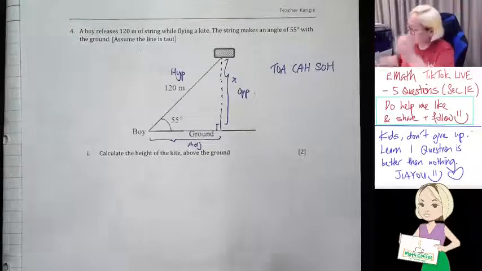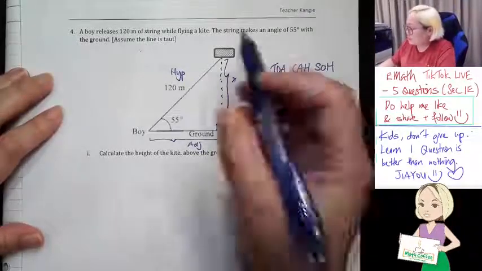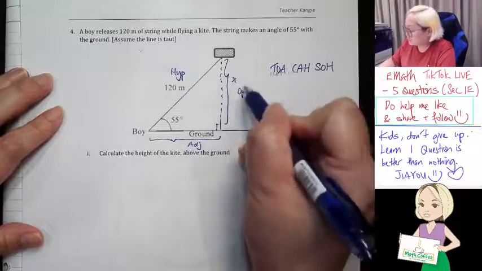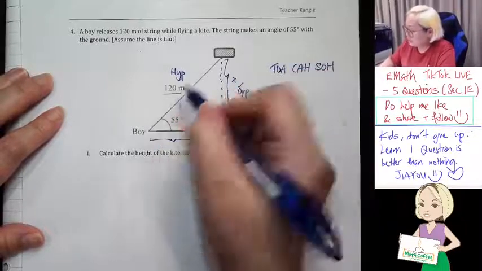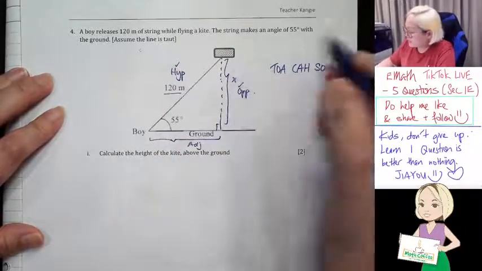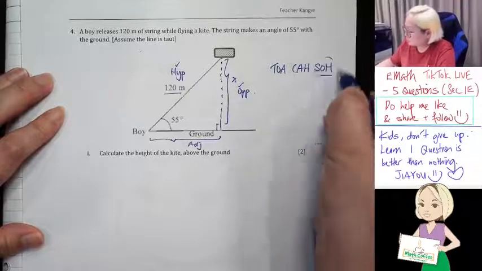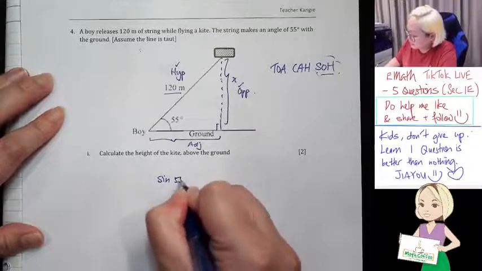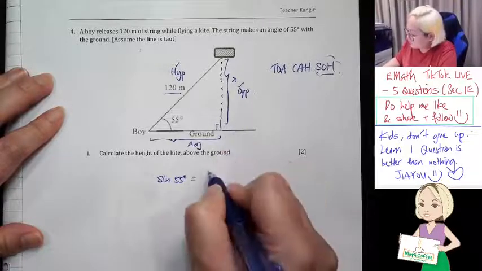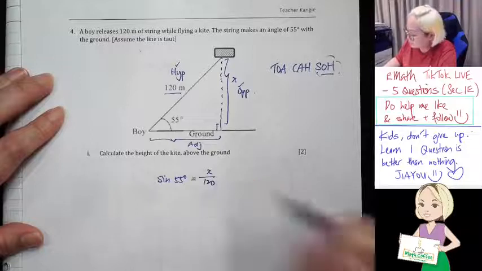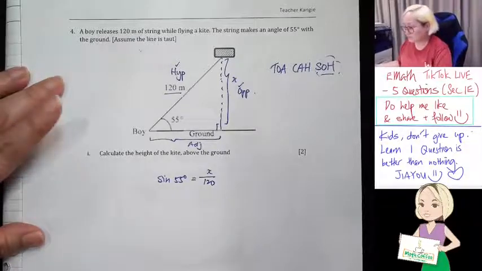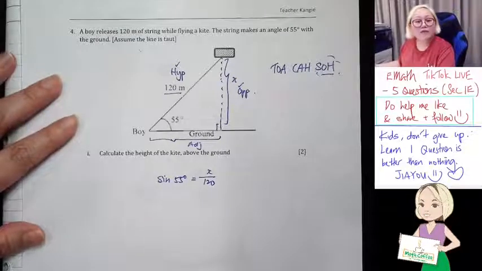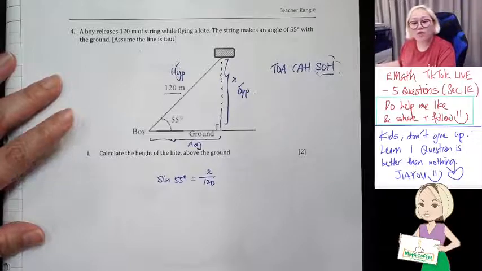Okay, so yes. Minecraft says we're going to use, because I want to find my opposite, so I need O, and I'm given H. So O and H, so it's soh. So it is using sine. So you will say sine 55 degrees equals O over H, which is x over 120. Okay, sine 55 equals x over 120.